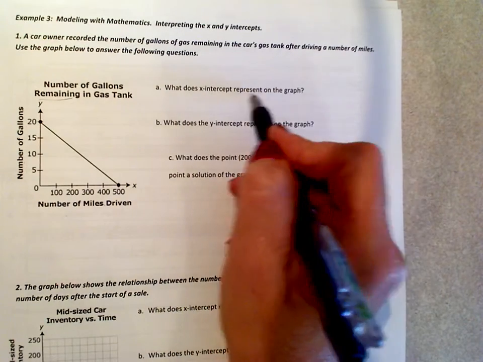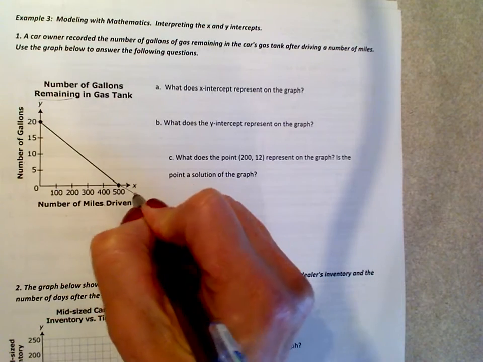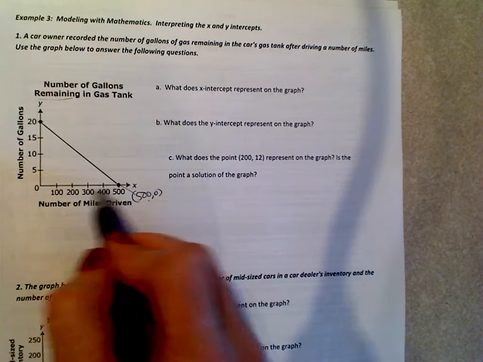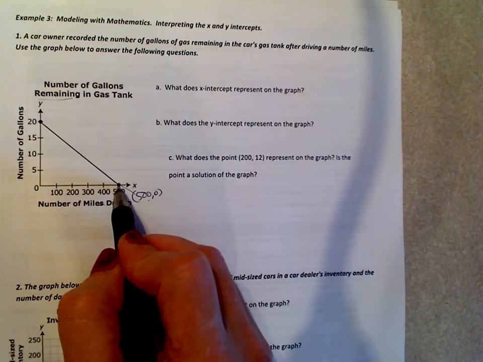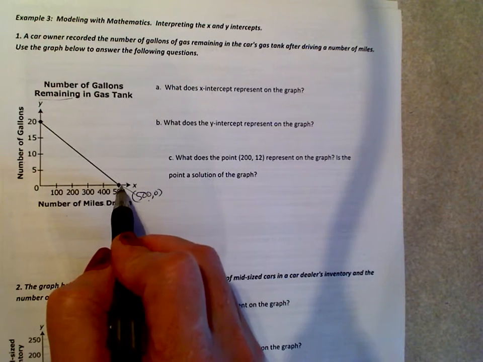What does the x-intercept represent on this graph? Well, this x-intercept is 500, 0, meaning that this car owner can drive 500 miles once the gas tank's empty.